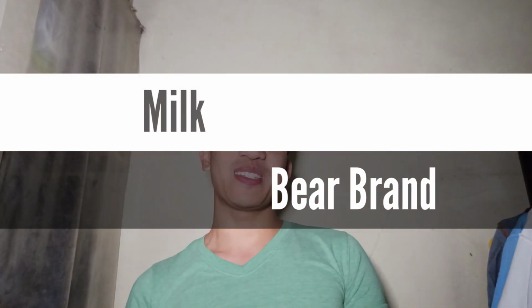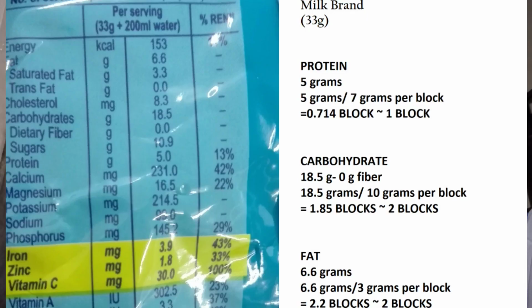Next up is the milk. As we can see, there is 33 grams plus 200 ml. 200 ml is just the water content, or the water you will add to that drink. So we'll focus on the 33 grams. The protein has 5 grams, divided by 7 grams per block equals 0.714, or 1.